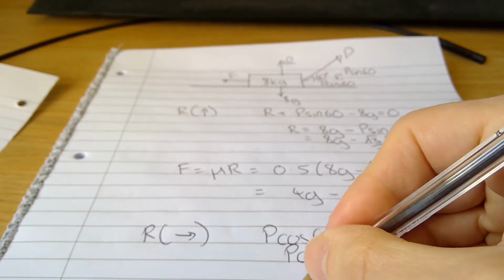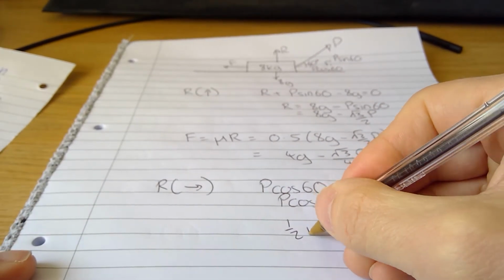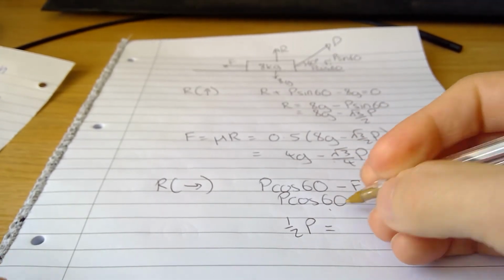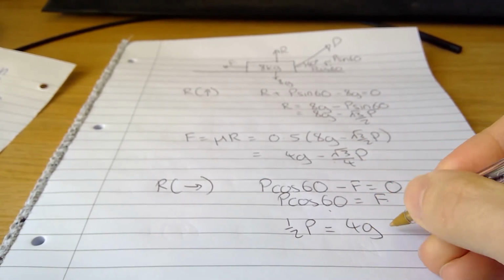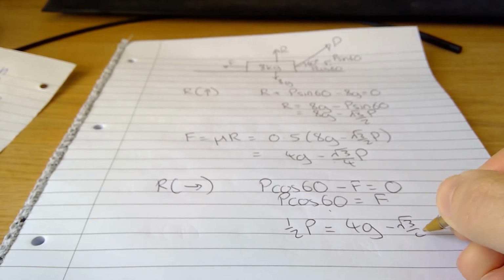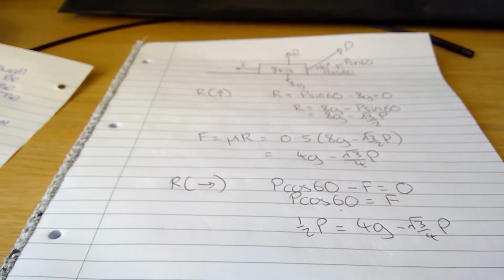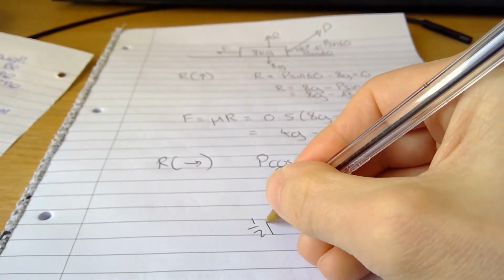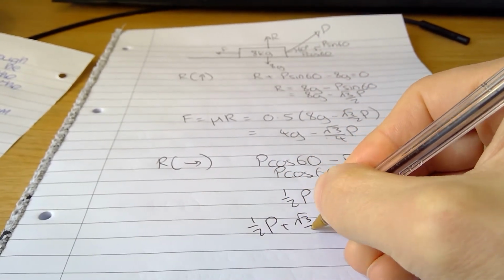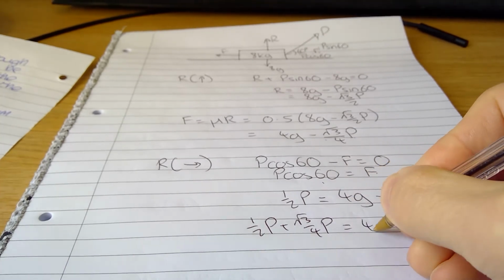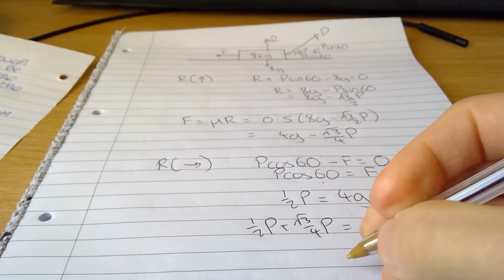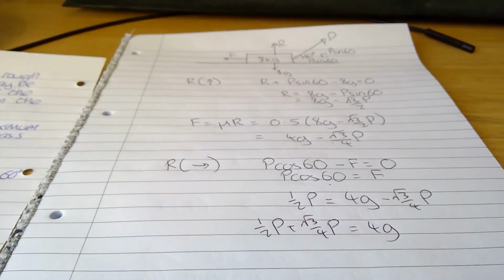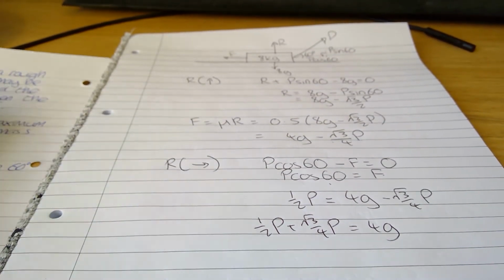Cos 60 is a half, so that's half P is equal to, and we worked out F to be this a moment ago, so 4g subtract root 3 over 4 P. And then we just want to solve there to find P. So we're going to have half P plus root 3 over 4 P is equal to 4g. Then that left hand side, in fact, if we just calculate that as a decimal, we're going to give our answer as a decimal anyway.